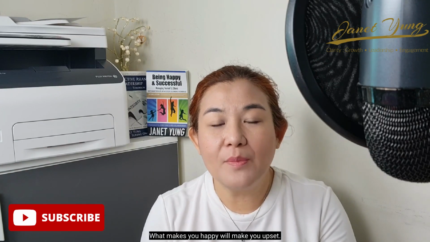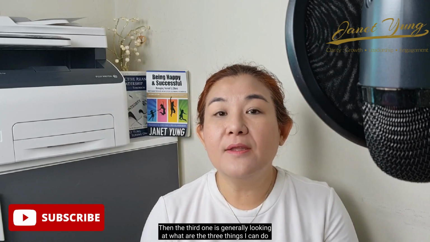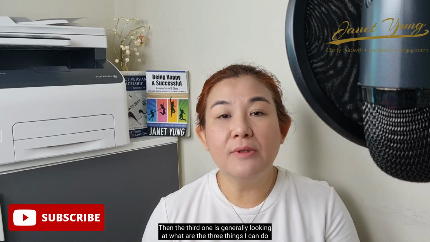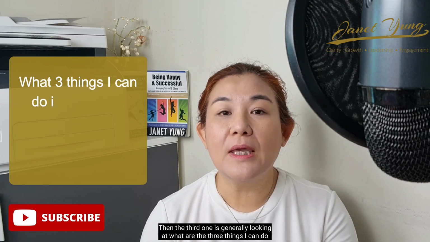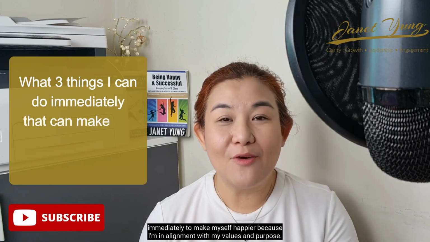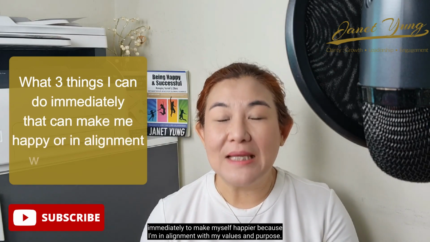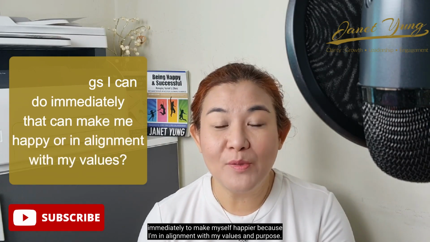Now that you have reflected on what you stand for, what your values are, what makes you happy, what makes you upset, then the third one is generally looking at what are the 3 things I can do immediately to make myself happier because I'm in alignment with my values and purpose.